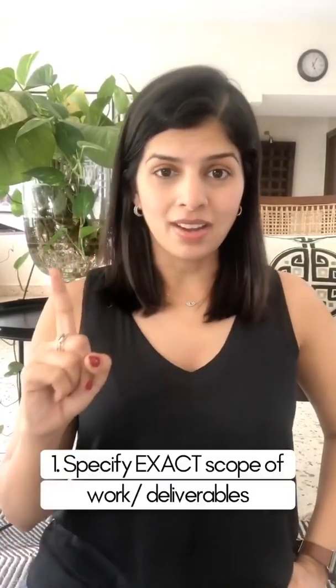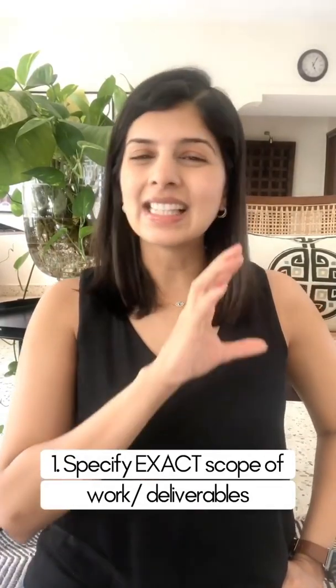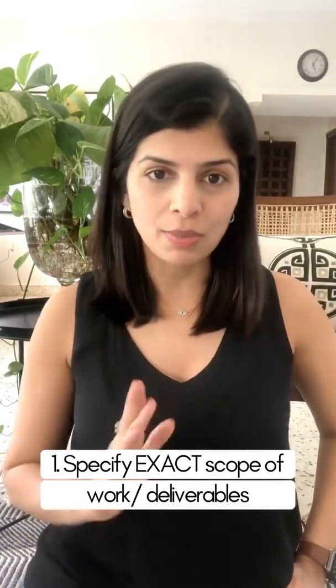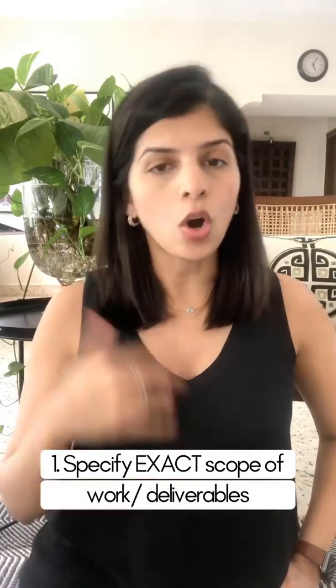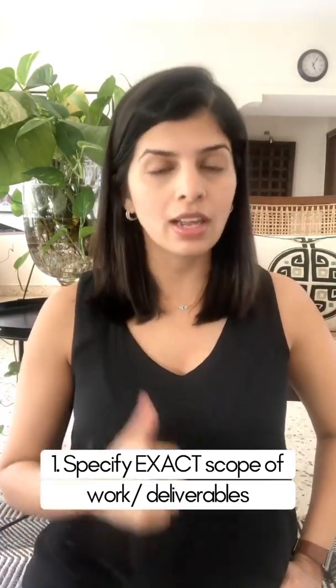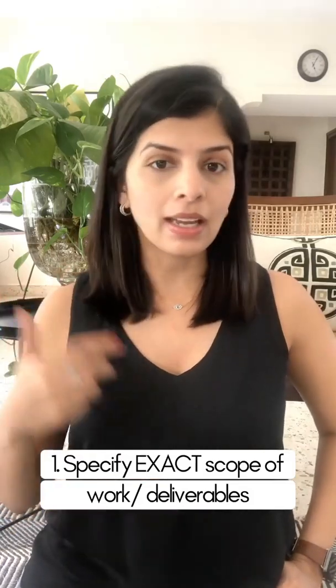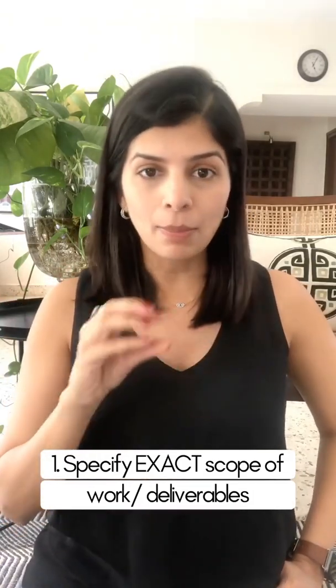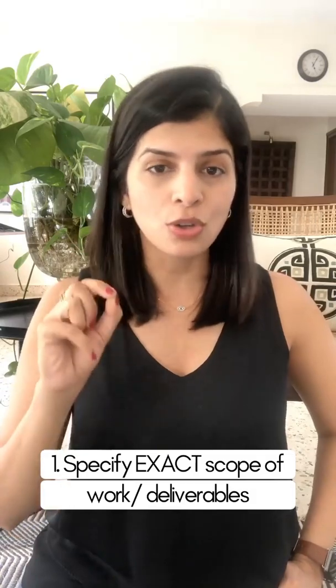Point number one, always start with the exact deliverables that you are going to be giving. So don't just say AutoCAD plans and views. Indicate, I'm going to be giving a civil layout, a walling layout, a plumbing layout, an electric layout, and so on, exactly what layouts you're going to be providing.